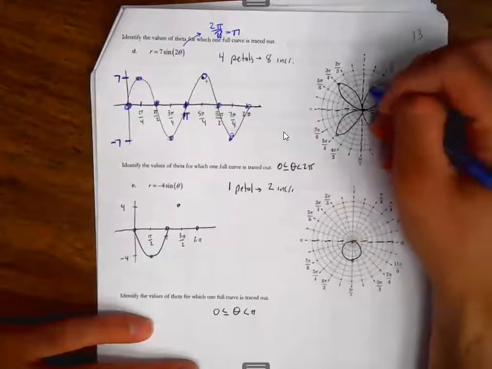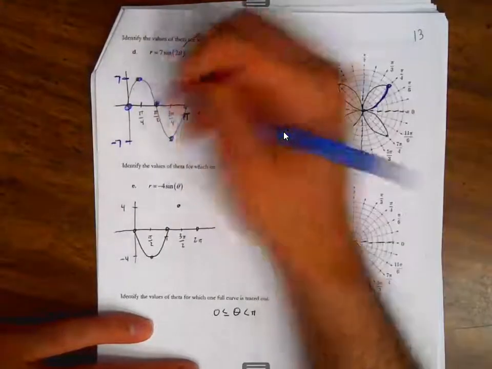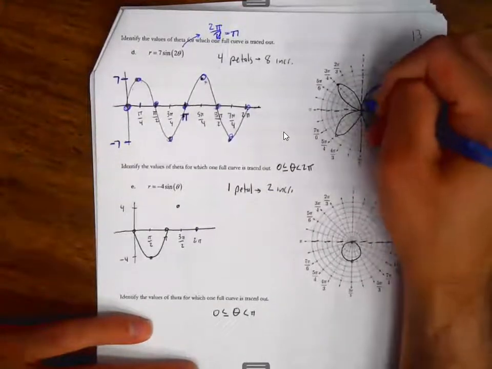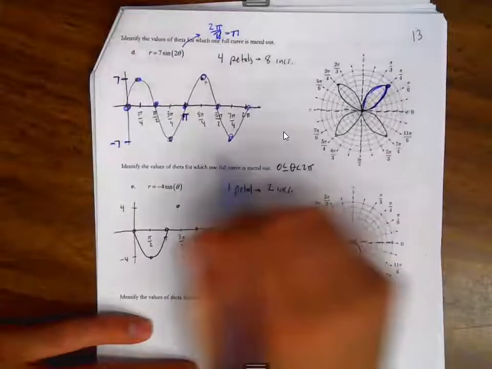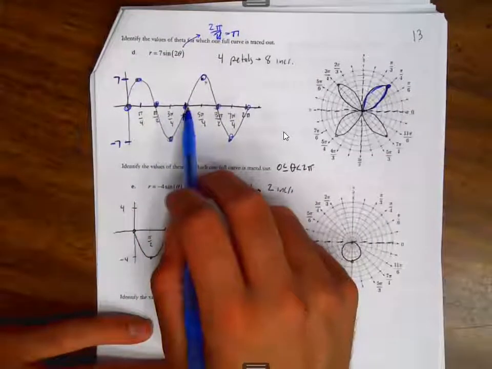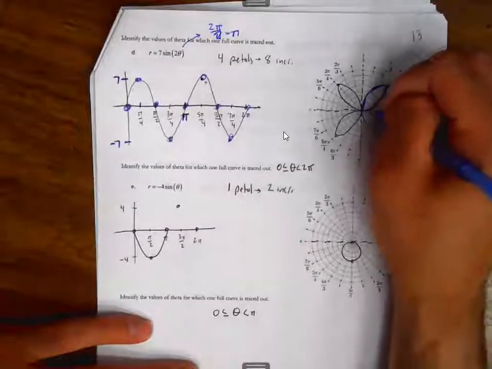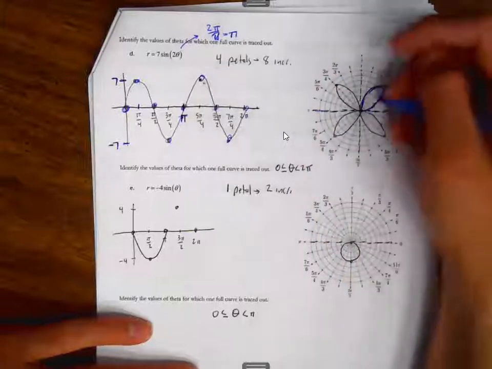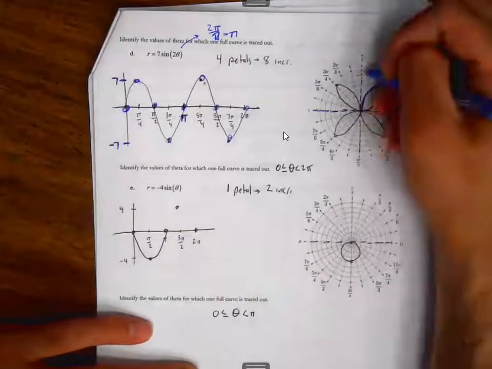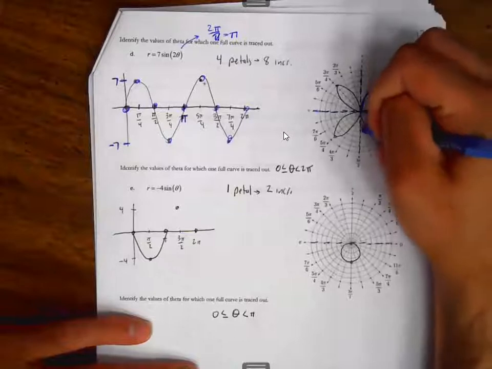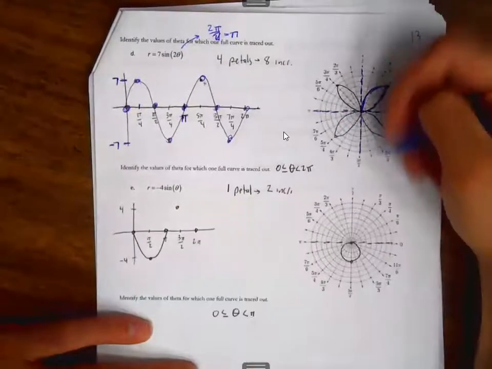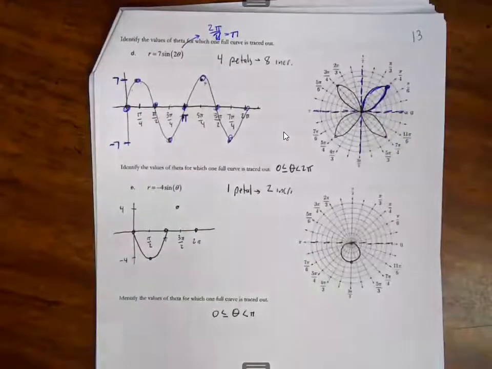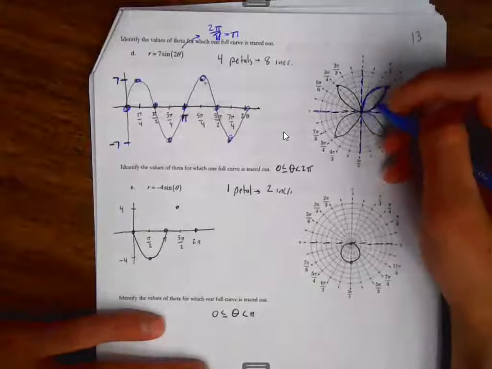And then from pi over 4 to pi over 2, R is approaching 0. So as we rotate from pi over 4 to pi over 2, we're getting closer and closer to the pole. And now we have a point at 0. Now we started at 0, so we could have done this one earlier, where we highlight the x-axis. And then for pi over 2, all right, now because that has a point of 0, we're going to highlight the y-axis so we can guide our curve.